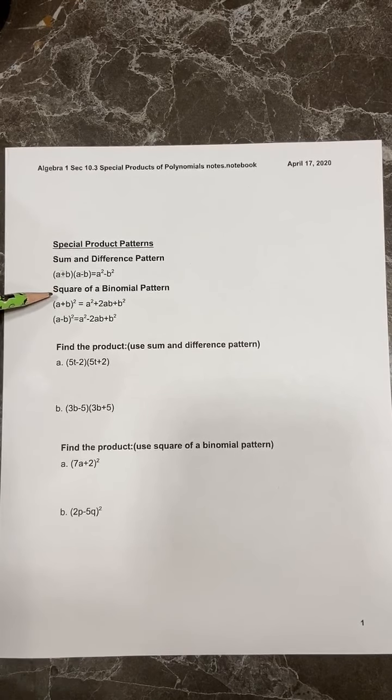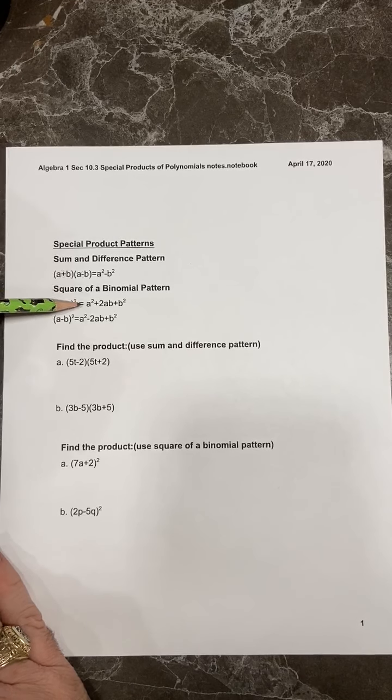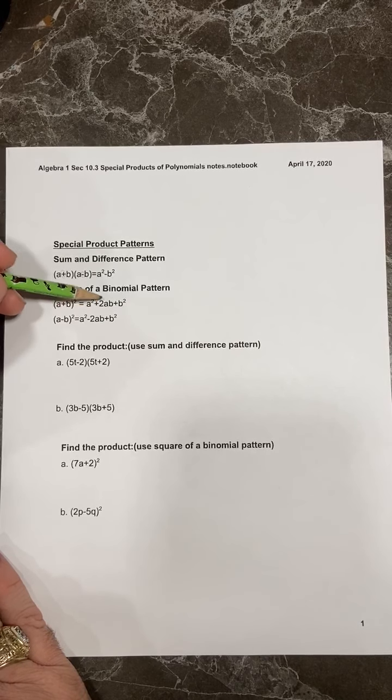And then we have a square of a binomial pattern, which is if I have two terms that are added squared, or if I have two terms that are subtracted squared. The pattern for a plus b squared is a squared plus 2 times a times b plus b squared. So square the first term, then I take the two terms, multiply them together, and then multiply that by 2 or double it. And then take the last term and I square it. Very similar if it's a minus b squared. The only difference to the pattern is that we have a subtraction after the a squared instead of an addition.